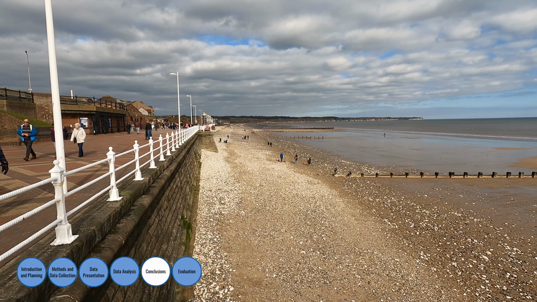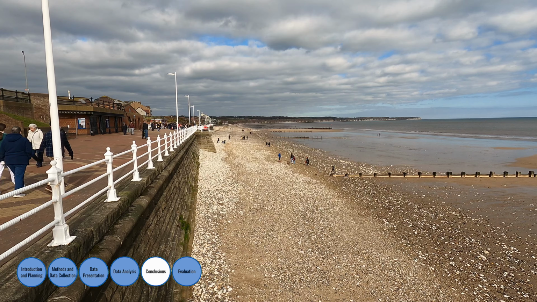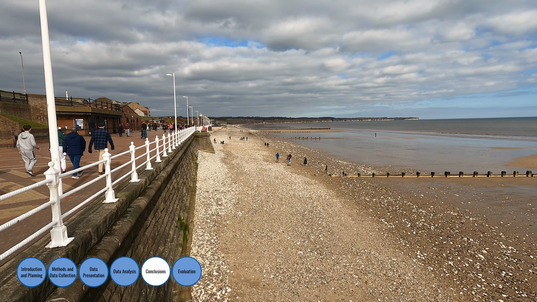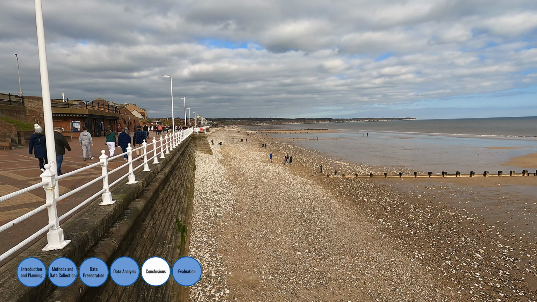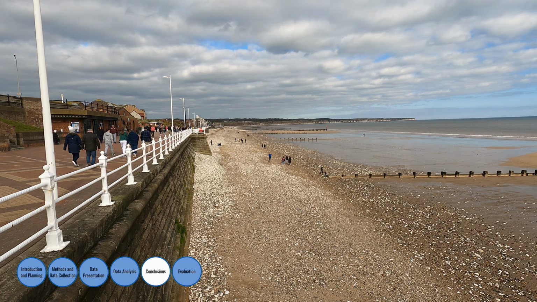Now we answer the original question. Does hard engineering interfere with natural processes in Bridlington? We can also comment on the wider geographical significance of our study.